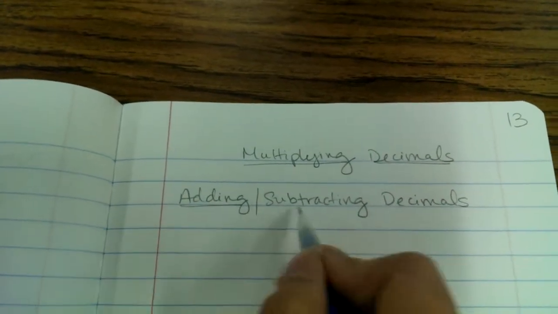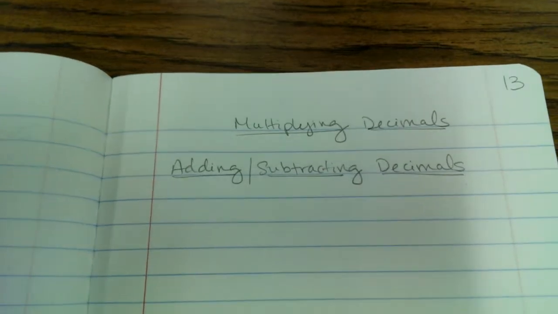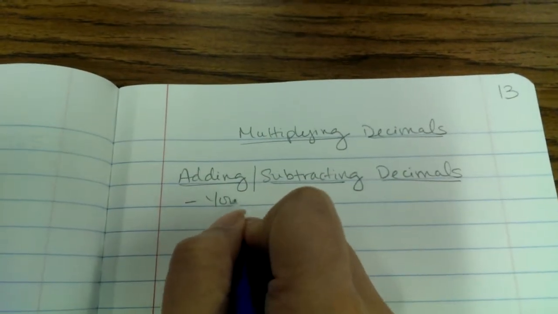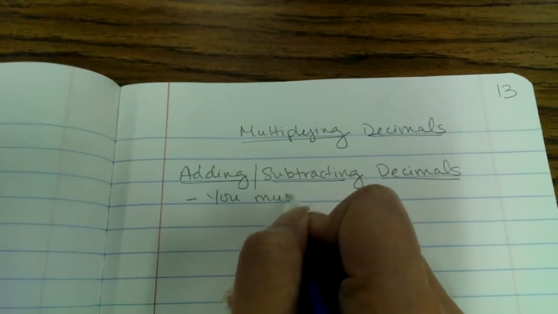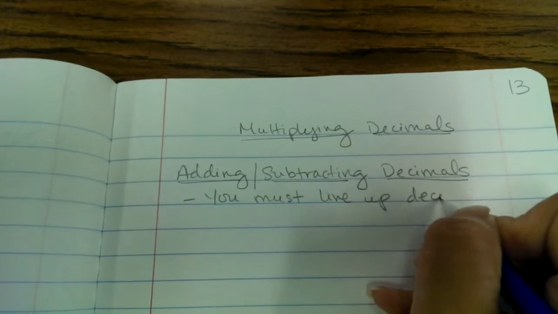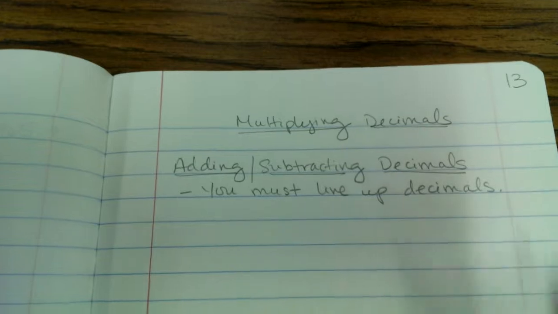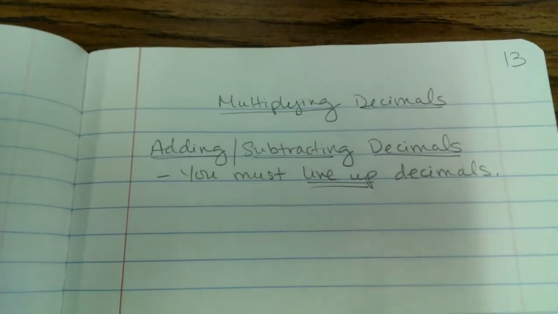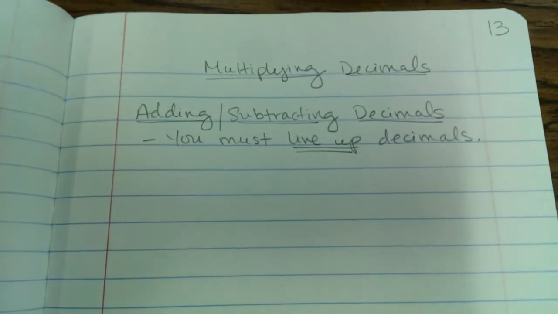That is the main rule for adding and subtracting decimals. But that's not the same for multiplying decimals.